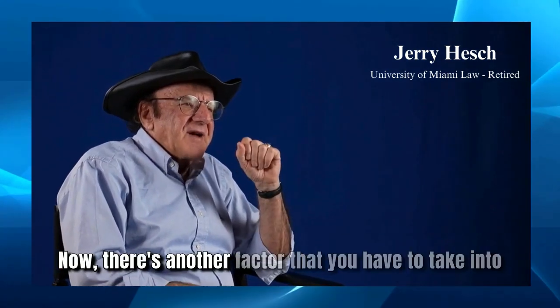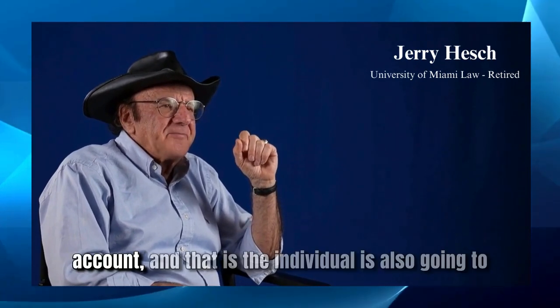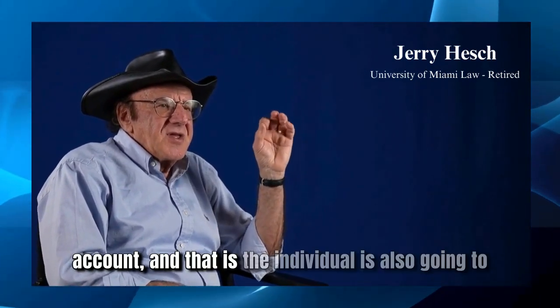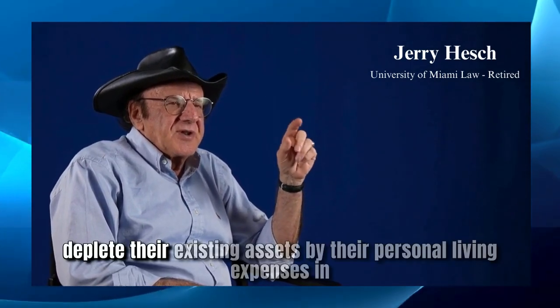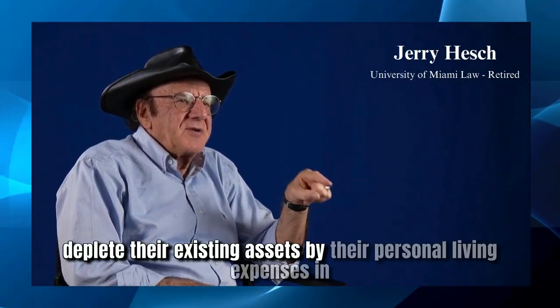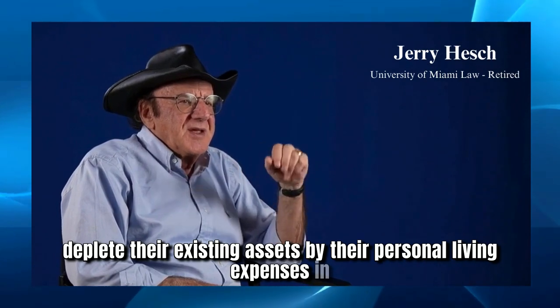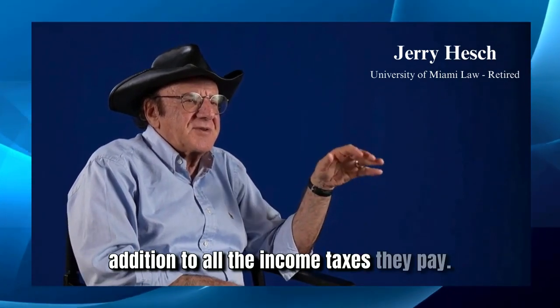Now, there's another factor that you have to take into account, and that is the individual is also going to deplete their existing assets by their personal living expenses, in addition to all the income taxes they pay. All right.